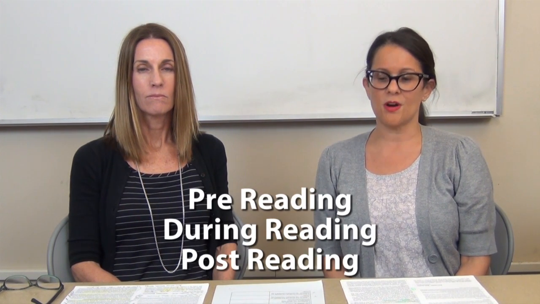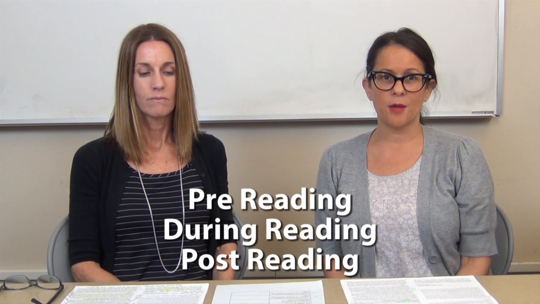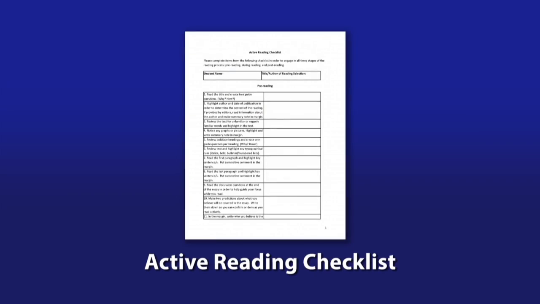We're here today to talk to you about active reading strategies that you can use to be a more effective reader. We're going to take you through different tasks of the different stages of the reading process. Those three stages are pre-reading, during reading, and post-reading. We have an active reading checklist that you can print out and follow along with us, as well as an article that we'll be using to apply those strategies. So take a minute right now, print those out, and then we're going to begin.